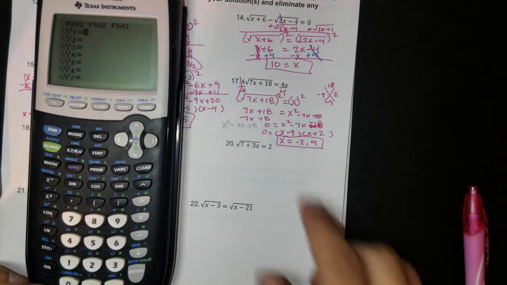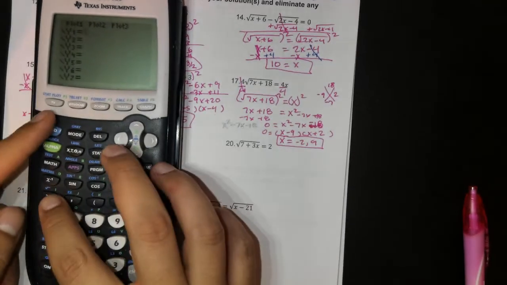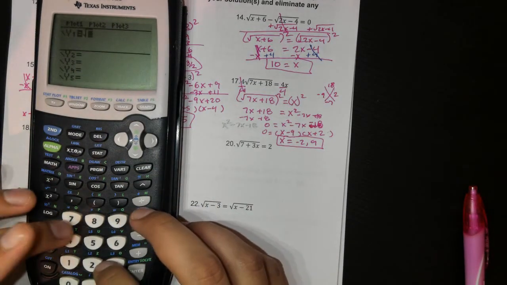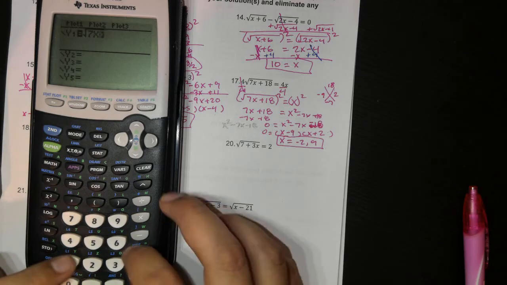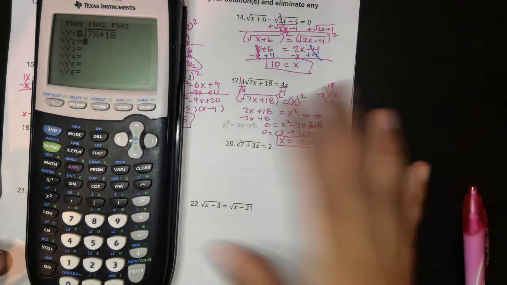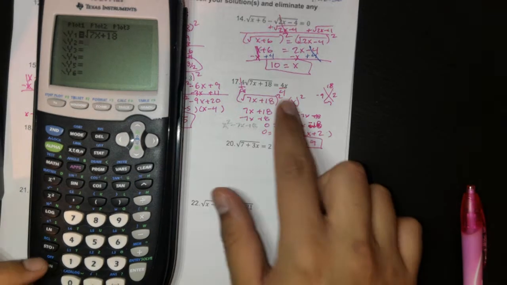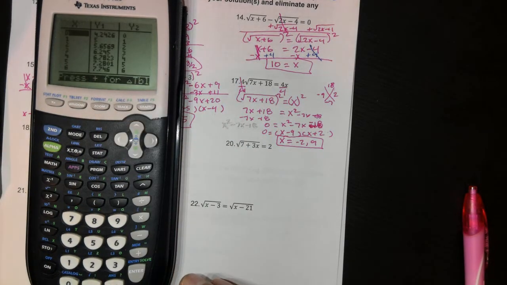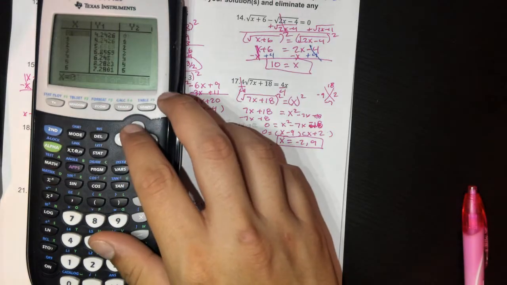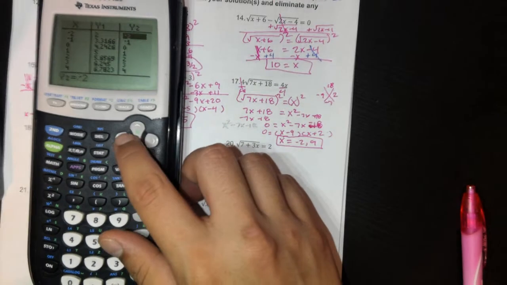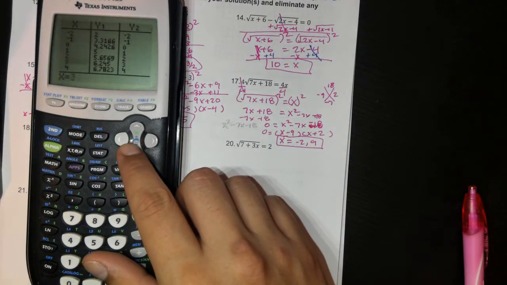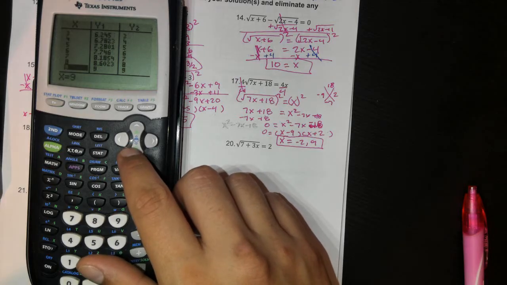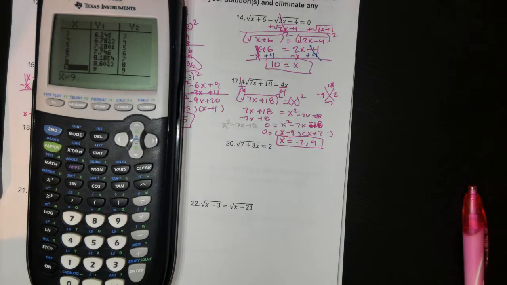Alright, so I'm just going to put what we got after we divided the 4. So we have square root of 7x plus 18. Again, you could just always put the original ones. And then after I divided the 4, we had an x on the right side. Alright, so negative 2 does not work. Let's just look at 9. Alright, 9 works.